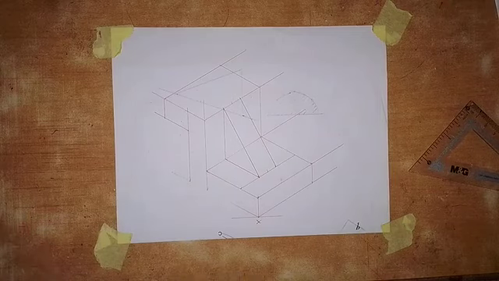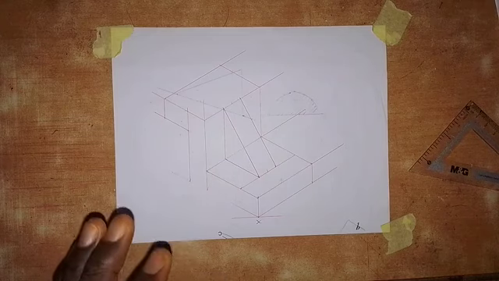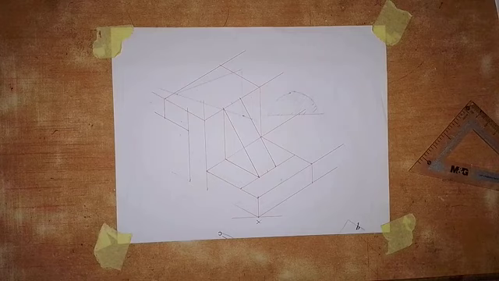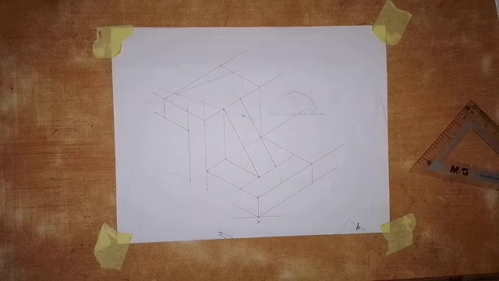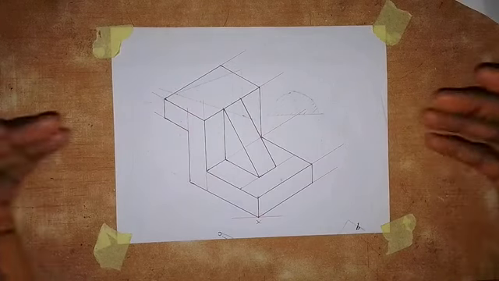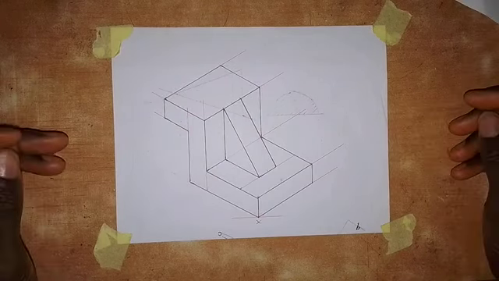So I will pause the video and bring out the visible outlines and edges of this object using thick continuous line with my black pen. When I'm done with that, I will come back and you will see how it will look.